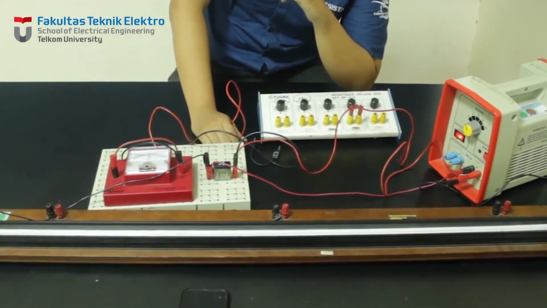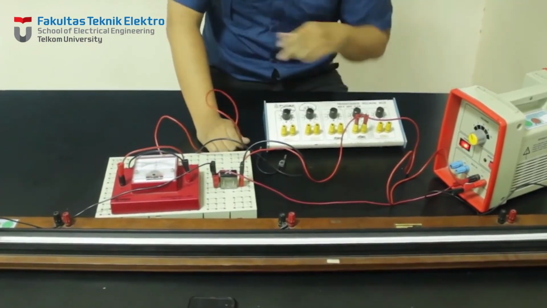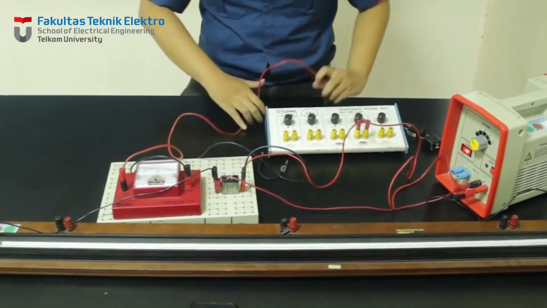For resistor X, when we measure with the multimeter, the value is around 3300.